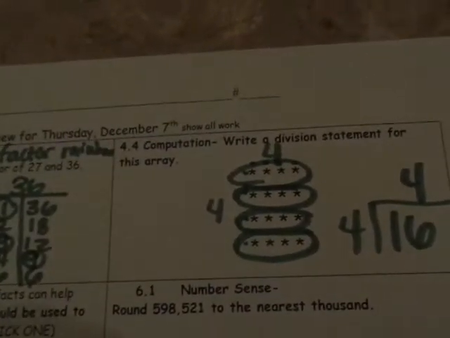And you can kind of see that that 16 is divided up into 4 equal groups. They're subtracted out into 4 groups, which is what division is.